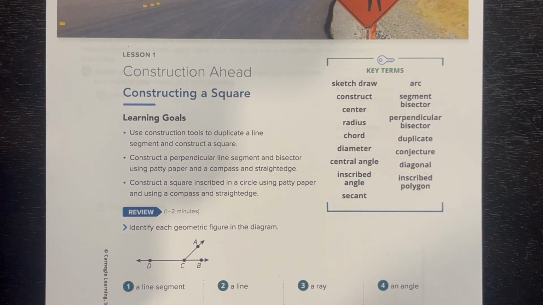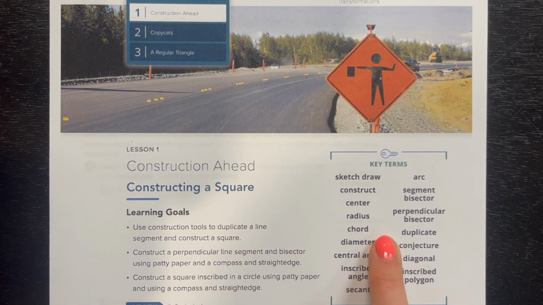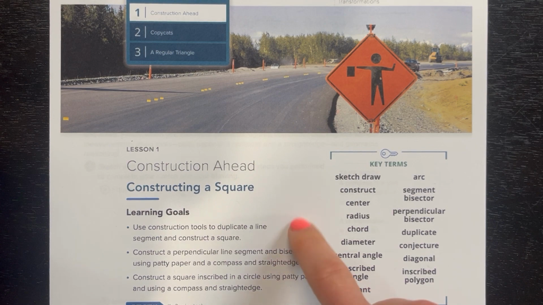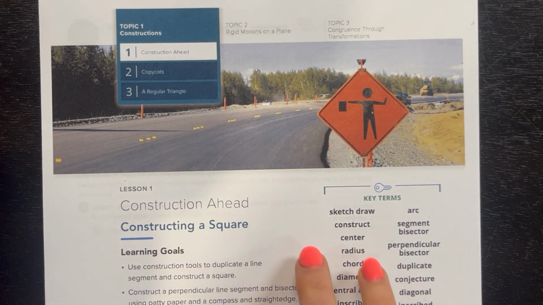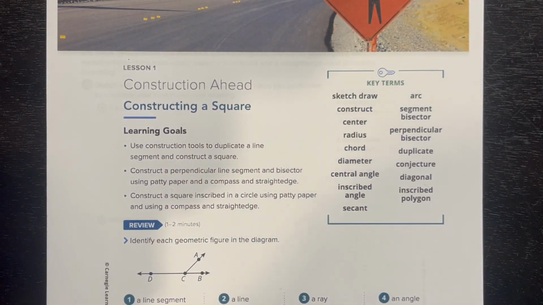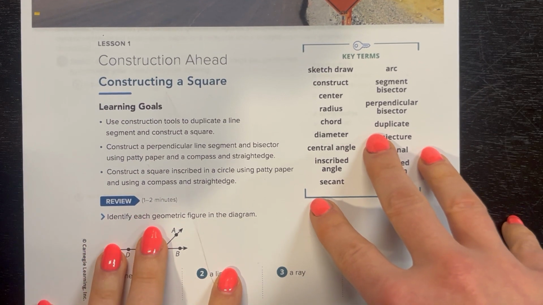The end of Math 1 is geometry to lead you into next year's geometry, so I'm gonna pick and choose what to do for you, but let's talk about constructions with specific math vocabulary. So constructions are a skill that maybe you could figure out later.